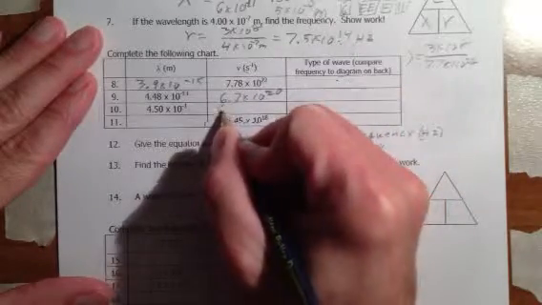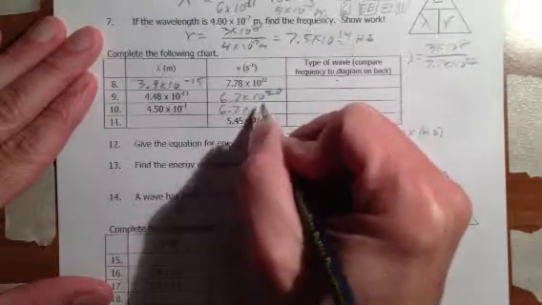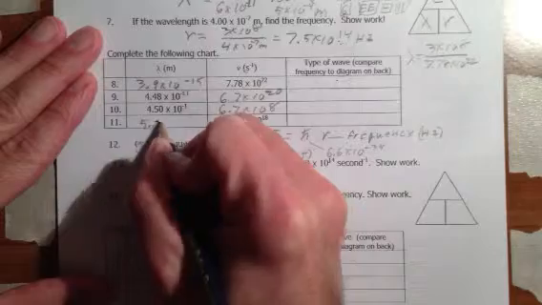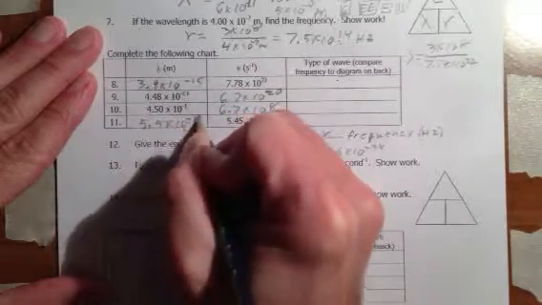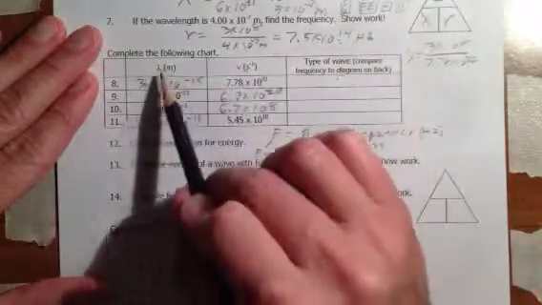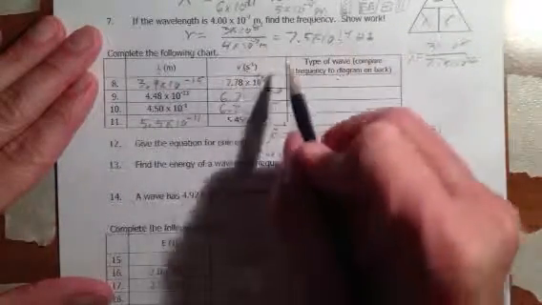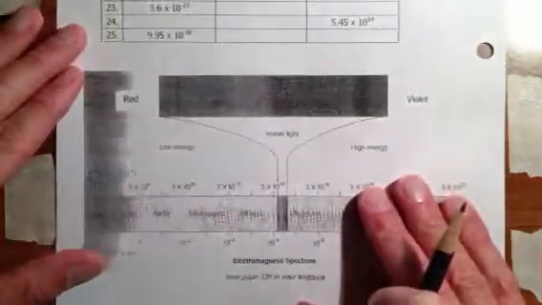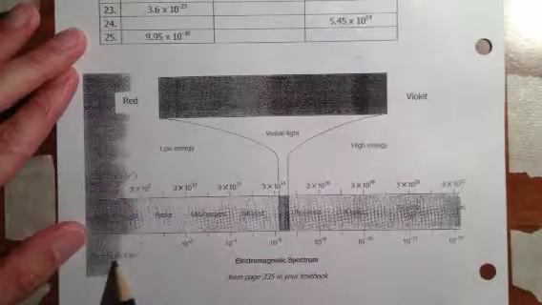This one's going to be 6.7 times 10 to the 8th. And this one's going to be 5.5 times 10 to the -11th. To find what type of wave it is, you can either look at the wavelength or the frequency. So let's go ahead and look at the frequency as 10 to the 22nd. And we'll look at our chart on the back. Our chart on the back shows frequency and wavelength.